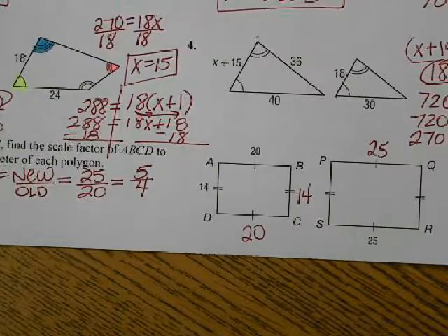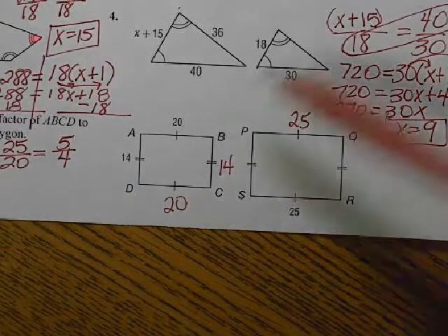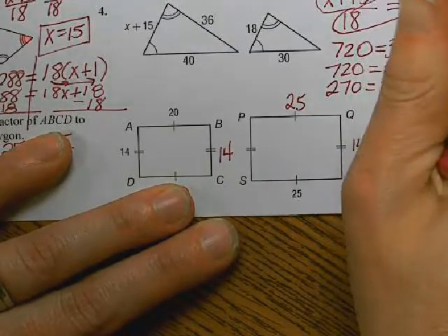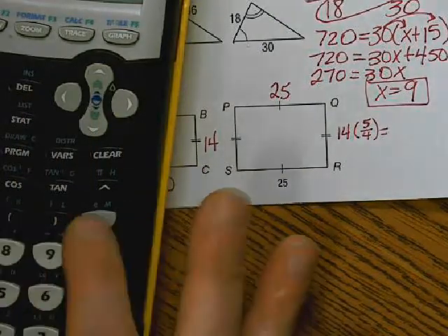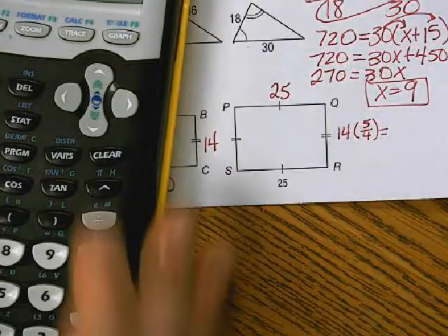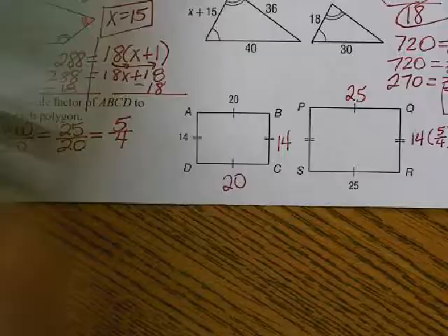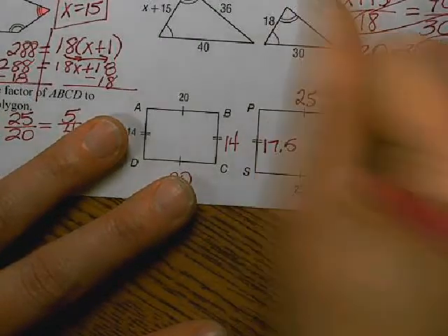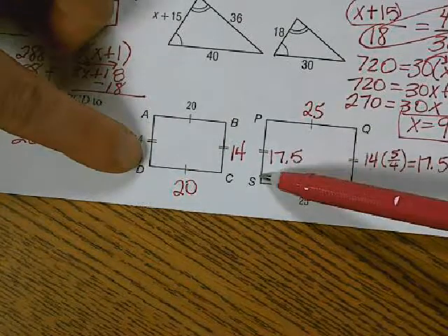So what this means is, in order for me to get the other side of this other rectangle, I will need to multiply 14 by my scale factor. So this side is 14 times 5/4. So when you multiply that, you get 17.5. Sorry, you can't see it. So I did 14 times 5 over 4, and I got 17.5. And that means this side is also 17.5. Where did I get this 14 from? Well, it corresponds. These two sides are corresponding.